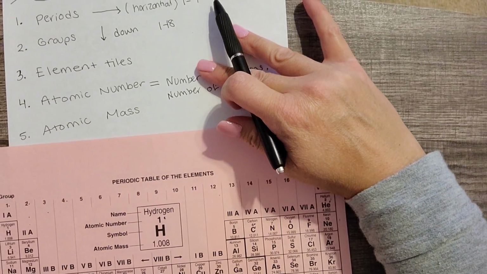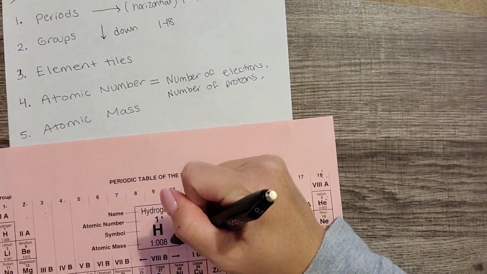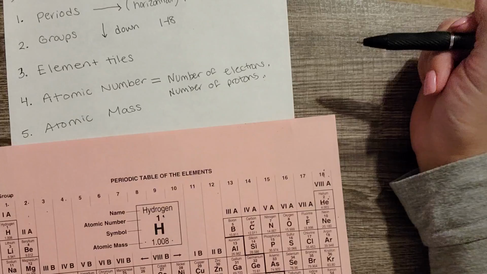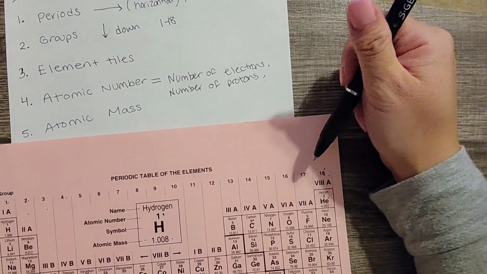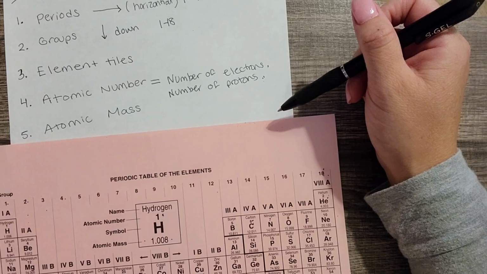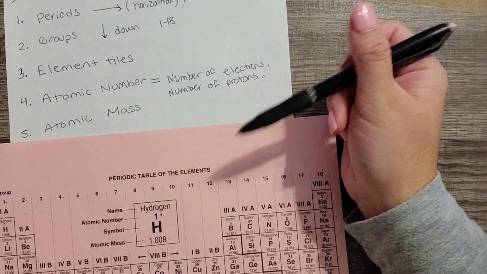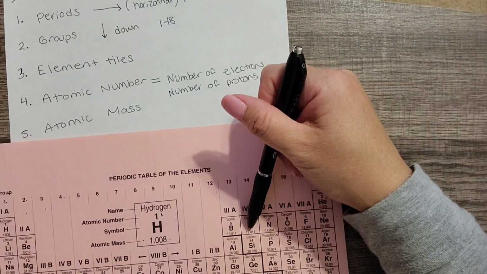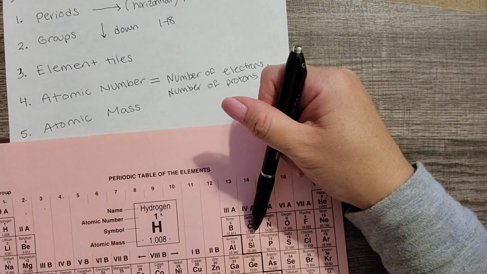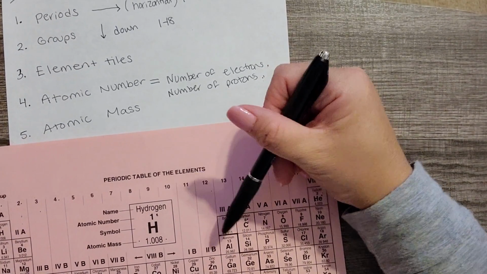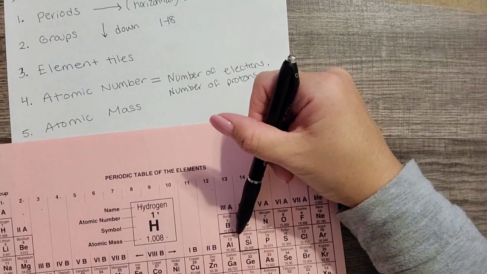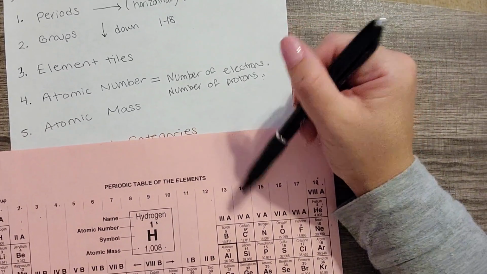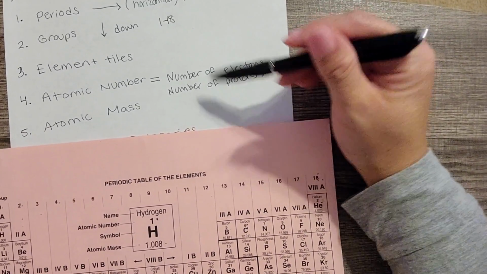Atomic mass. I actually just kind of already talked about that. So atomic mass is the number at the bottom. That is a decimal. You can round to the nearest whole number if you need to when we're talking about atomic mass. So like carbon, 12.011, you could round that to 12, or boron, which is 10.8. You would round that up to 11 if you want. It's okay to round those to the nearest whole number.